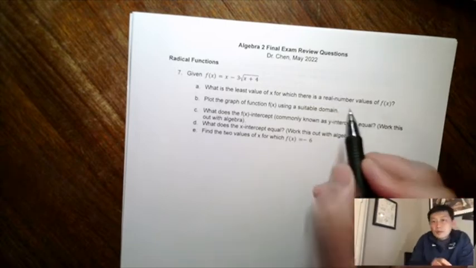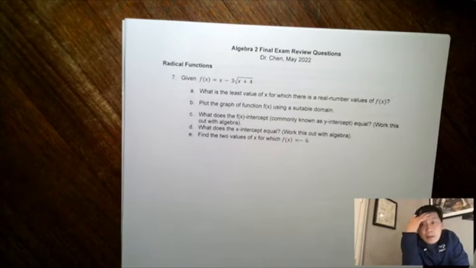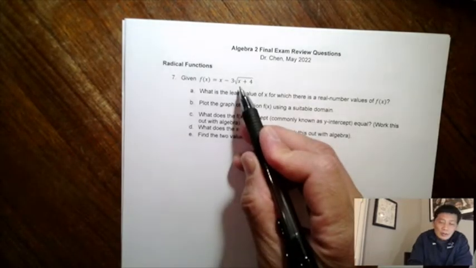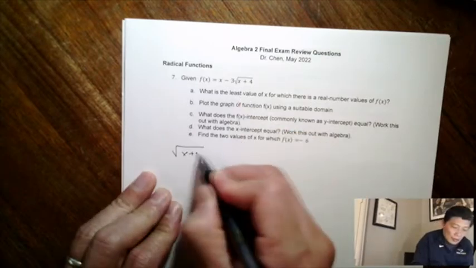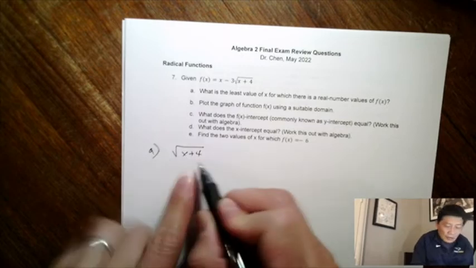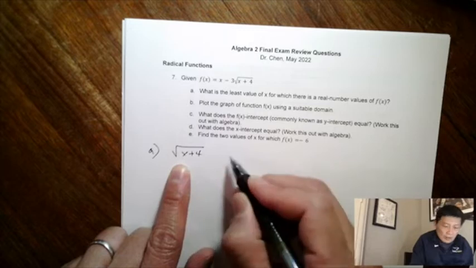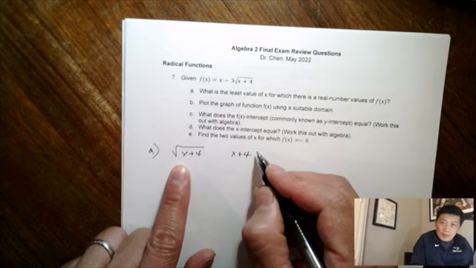Now, real number is basically asking you at what point you're going to get an imaginary number, right? An imaginary number is when you have a negative square root. So what that means is that inside the square root, inside the x plus 4, you have to figure out at what point x plus 4 will become negative.